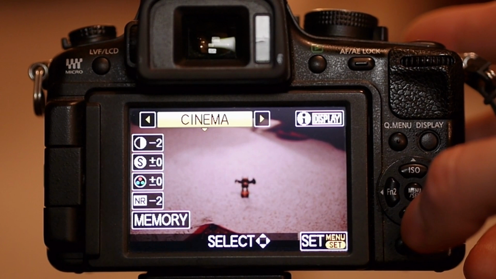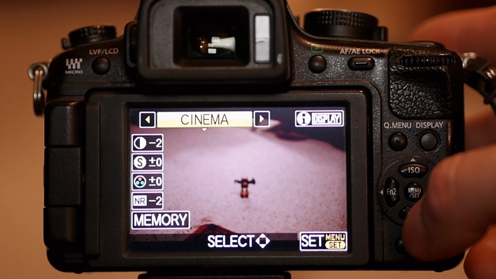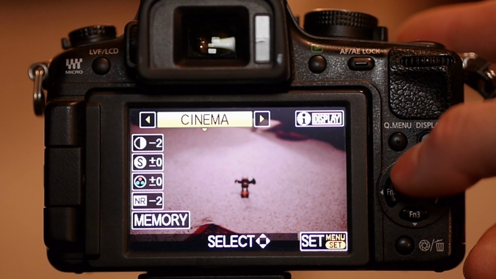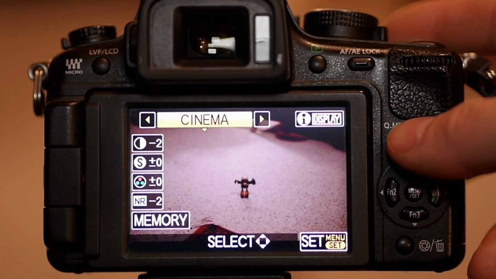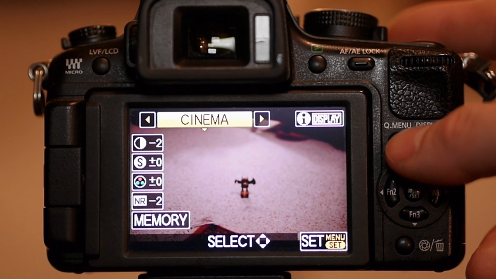I use the Cinema Color mode for videos because, contrary to popular belief, it is actually the best color mode for editing. It doesn't boost the shadows and highlights like the smooth and nostalgic modes do, so I can independently adjust them in post-processing.